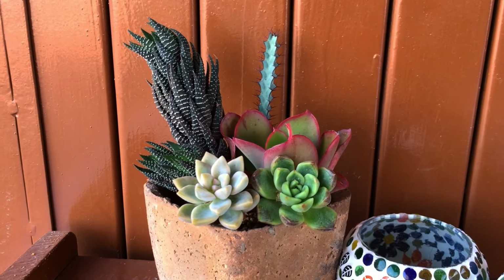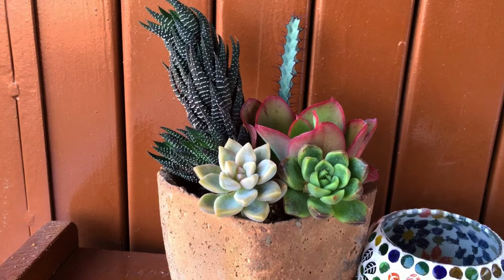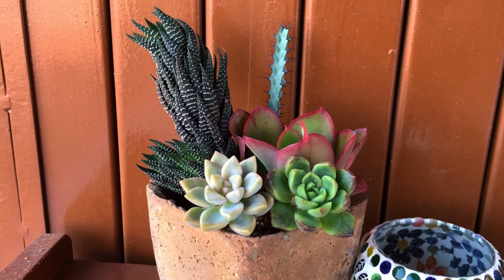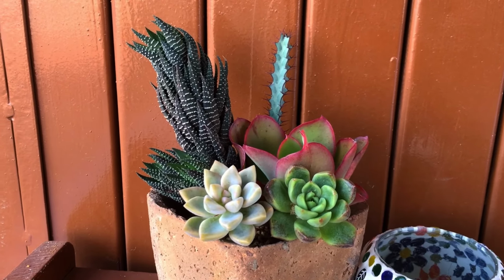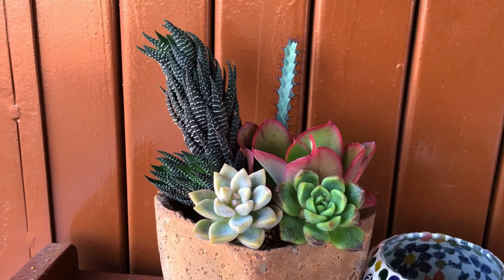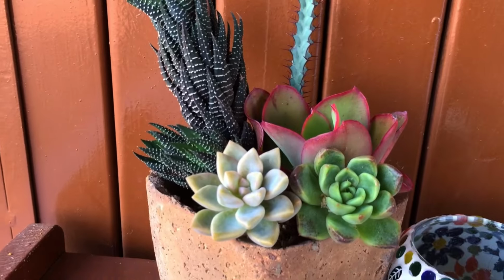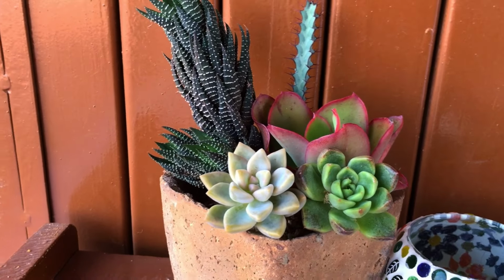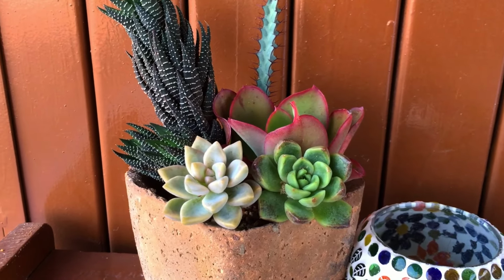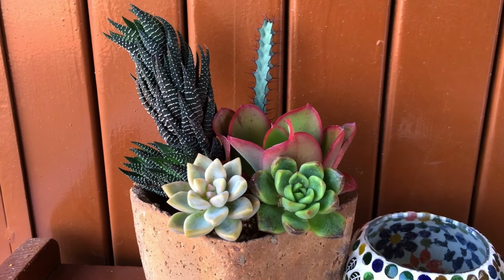So how is this arrangement going to start falling apart? If you keep this arrangement in direct sunlight, your haworthia will start to turn brown. It will no longer look green. It's going to look kind of dead and dry. And then you think, okay, I'm going to move them into indirect bright light. Then your brightly colored echeverias or Graptosedums will start to lose their color.